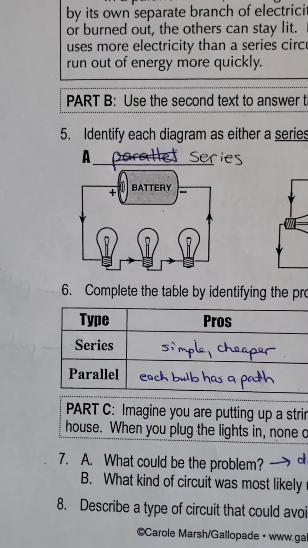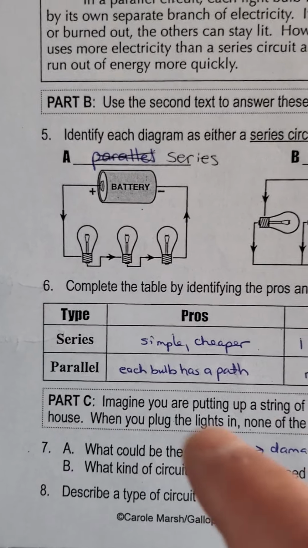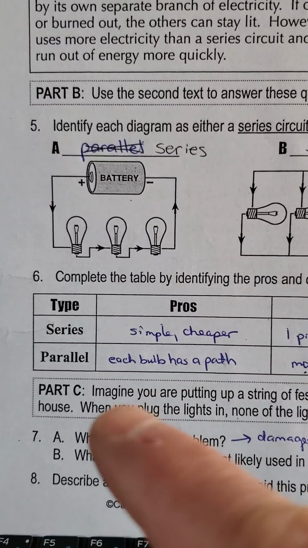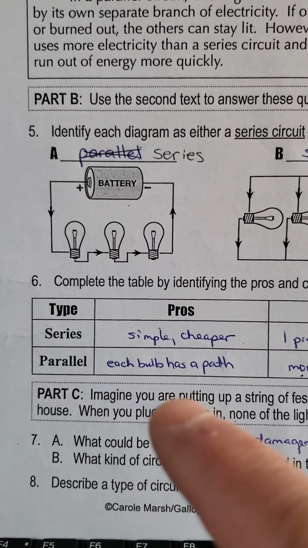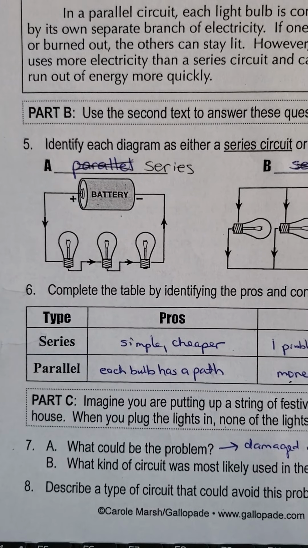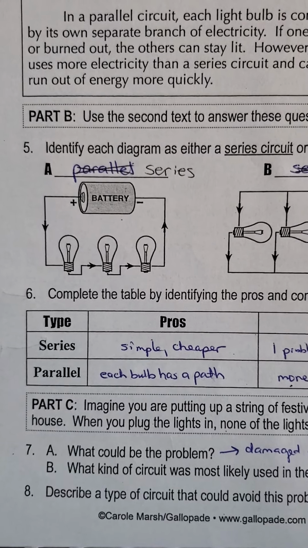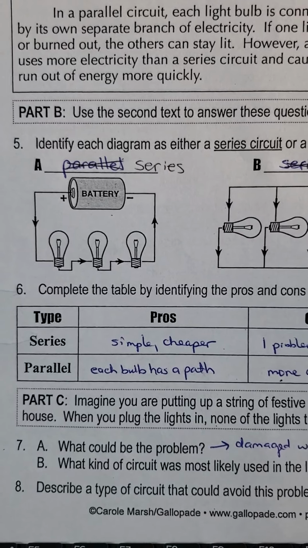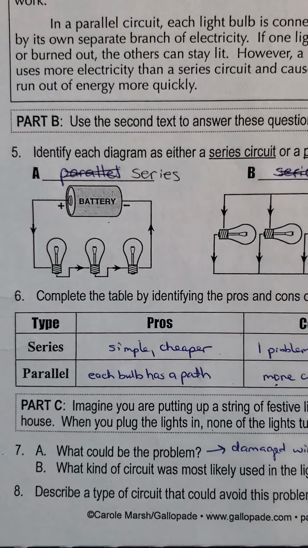Okay, so now let's go down to a parallel circuit. What is a pro? What's a positive that we can say about parallel circuits? Well, the cool thing is that each bulb has its own path to the battery. If one bulb breaks, the others can stay lit. The electricity keeps flowing through them.